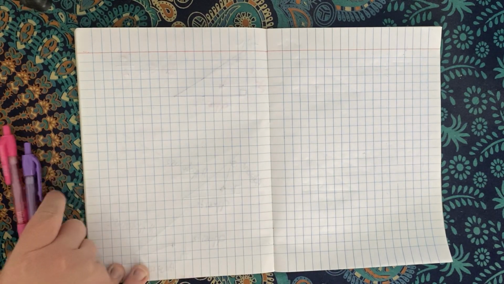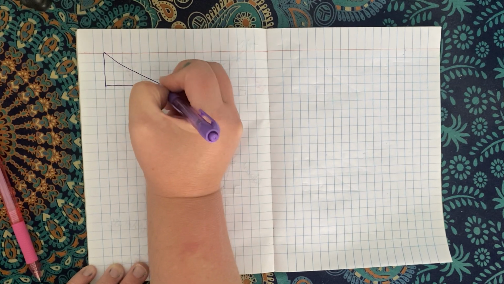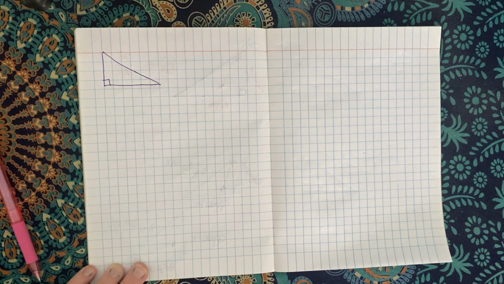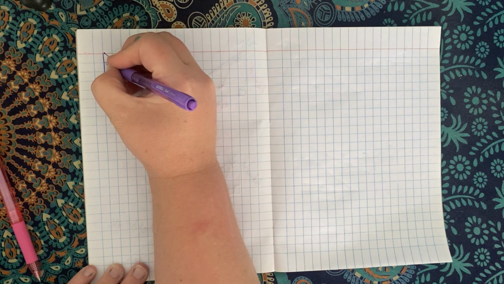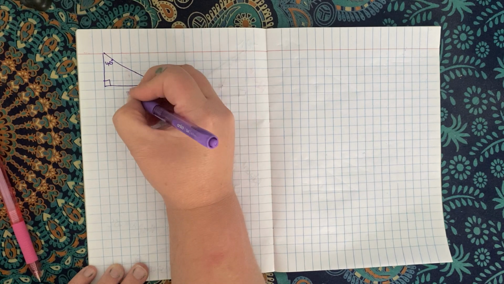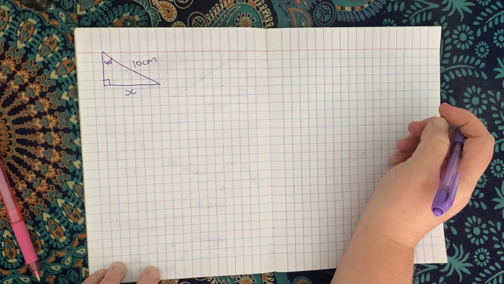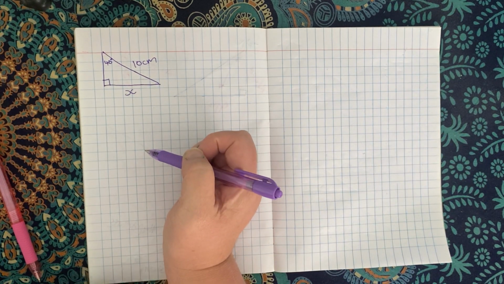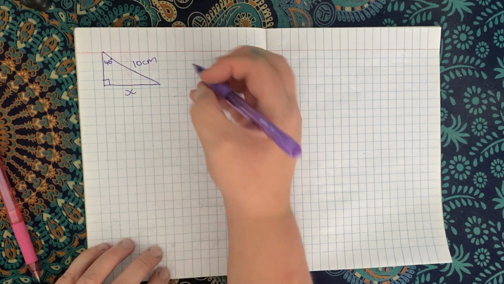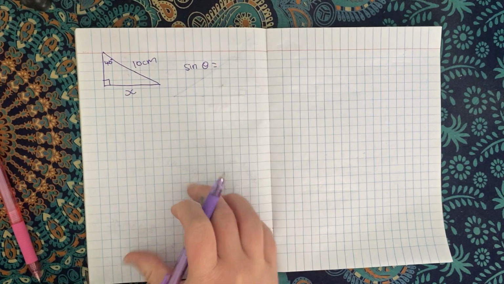All right, so let's say that I have a triangle. Let's start with sine. Okay, so let's call this 40 degrees. I'm going to call this my unknown, and this can be 10 centimeters. So I do not know what this length is, but using sine, I'm going to be able to find out.